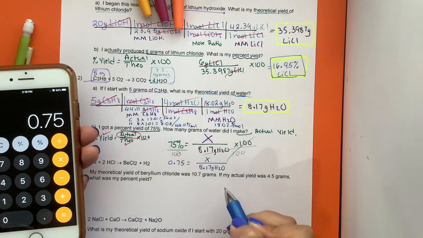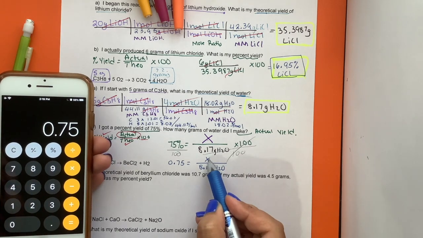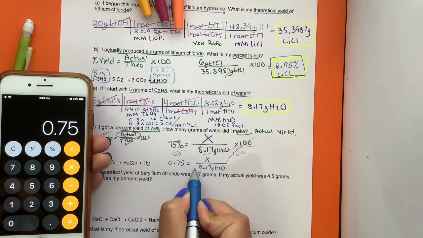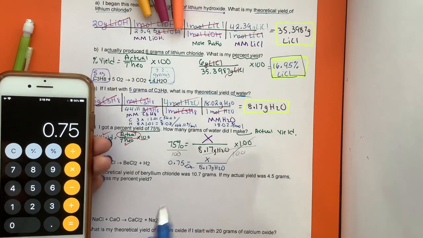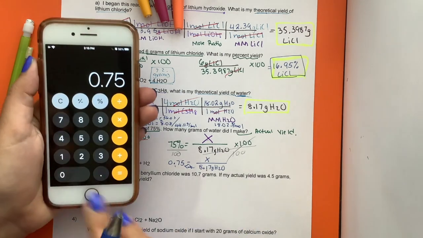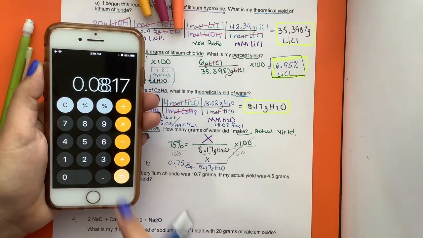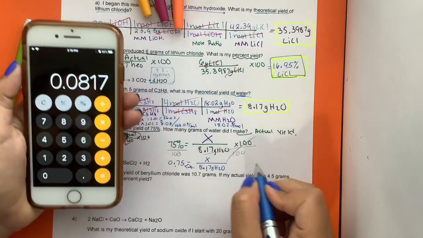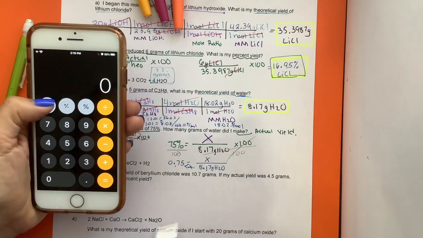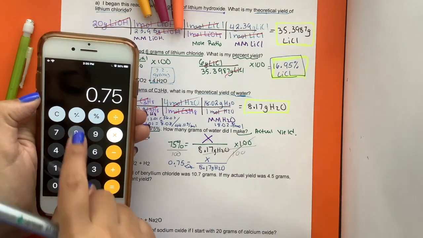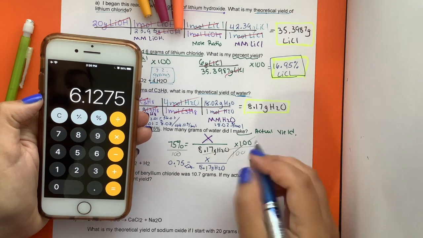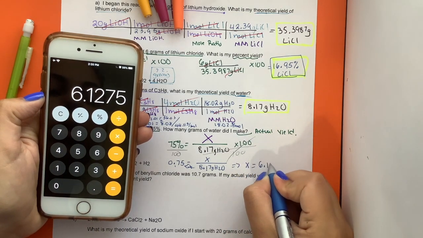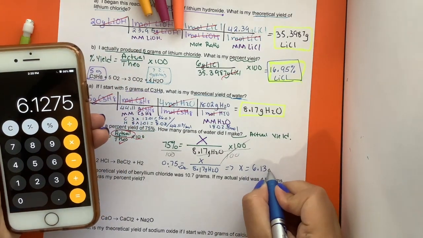Now, how do I isolate x now? Well, right here I have x being divided by this number. So to get rid of this number, I'm going to multiply it on this side. So I'm going to do 0.75 times 8.17, and it gives me that x equals 6.13 grams of water.